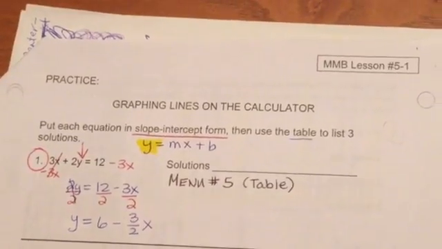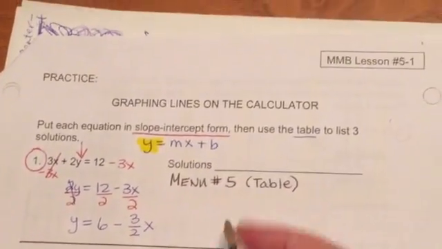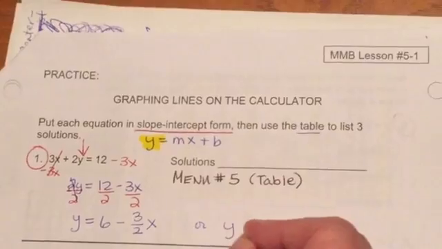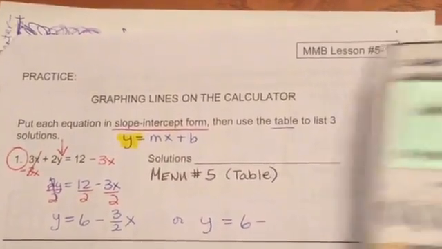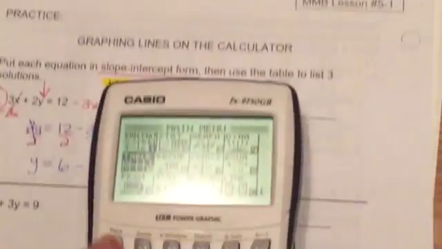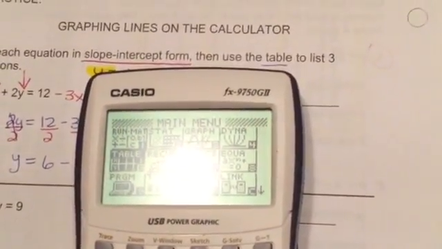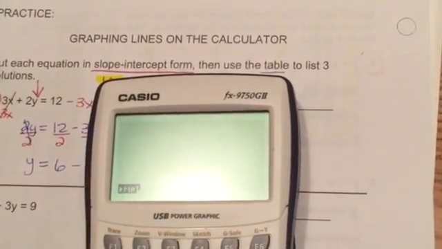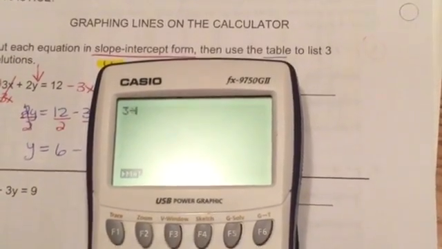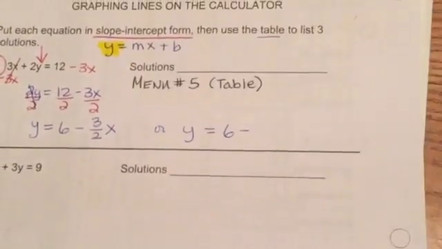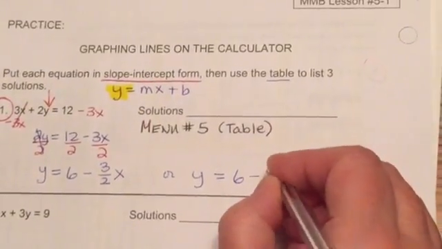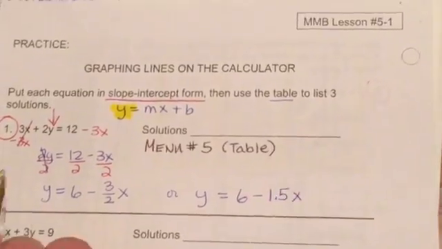that's still here. Now some of you may want to change that to a decimal. There's a place where you could change this 3 divided by 2. And if I go to menu 1, menu, there's 1. I get the regular screen. And 3 divided by 2 is 1.5. So if you prefer, you can use 1.5x.